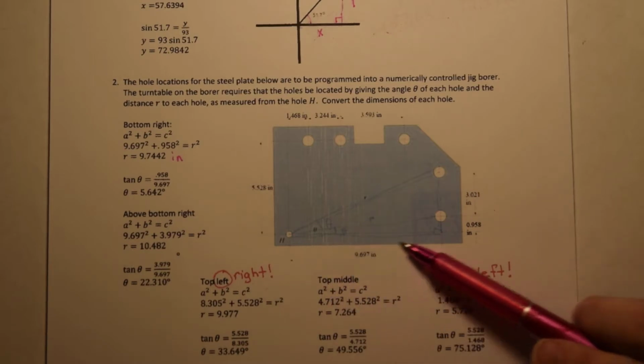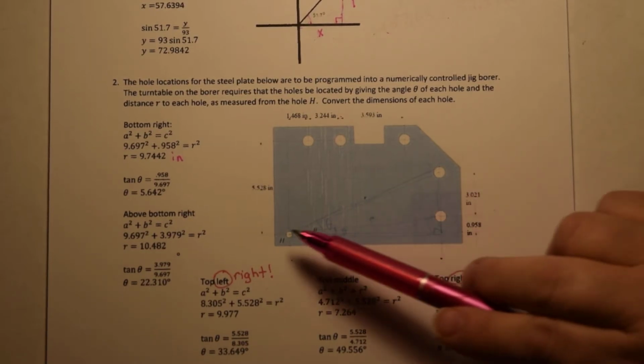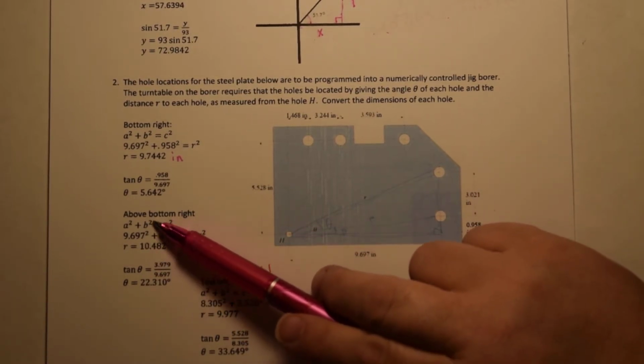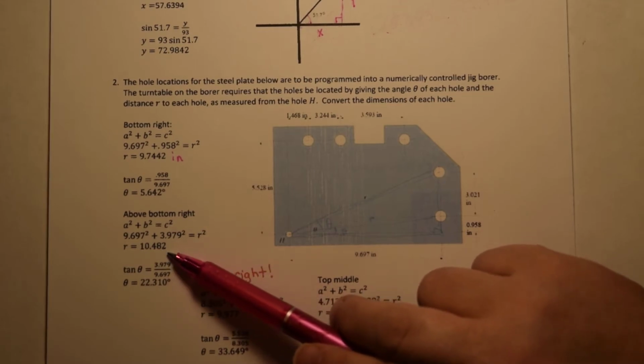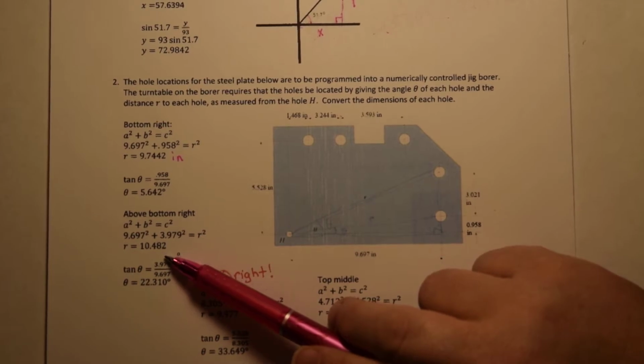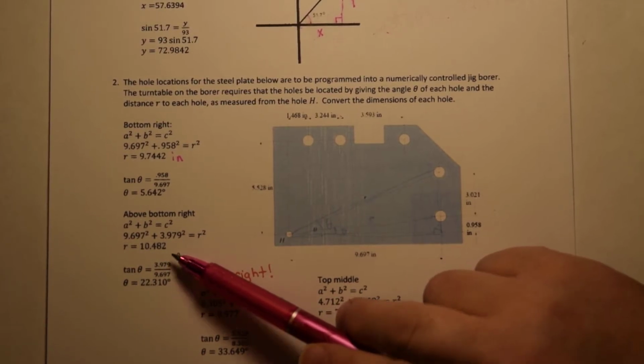So plug this x and that y into the Pythagorean theorem and you get the hypotenuse, or that third side, is 10.428 inches.